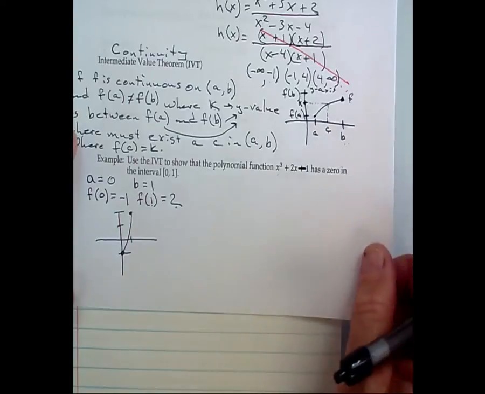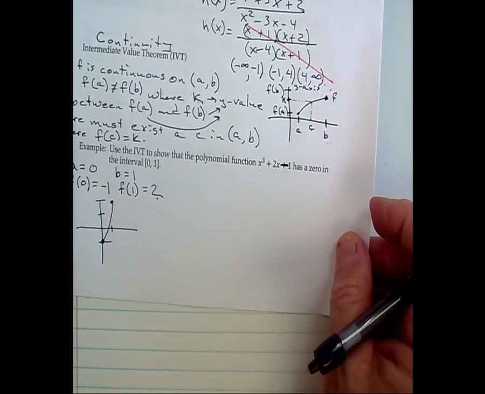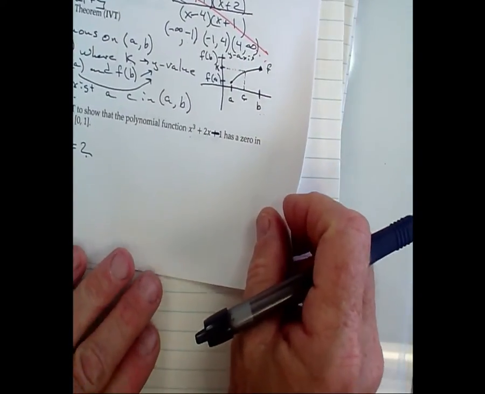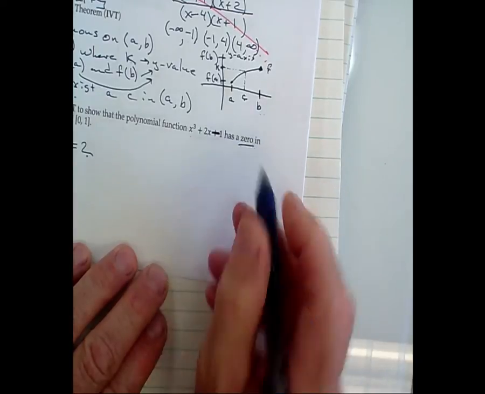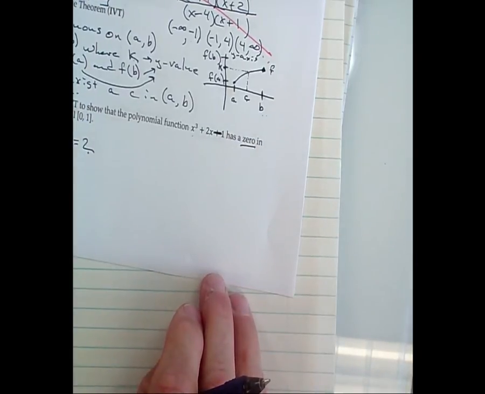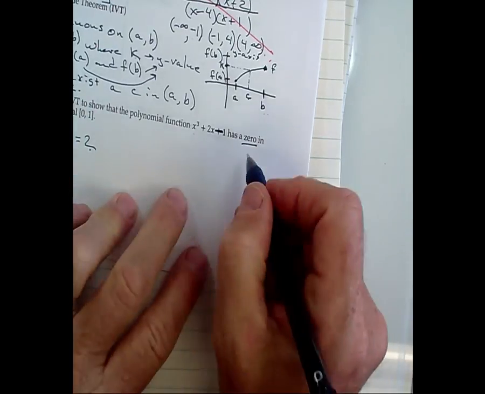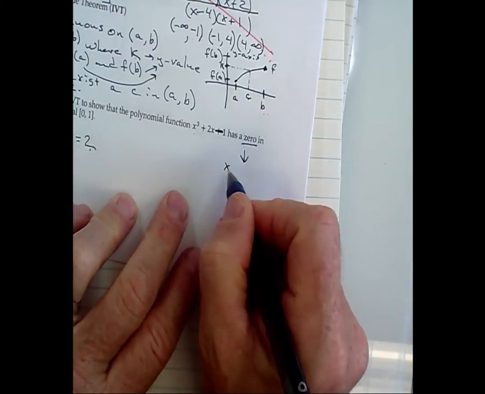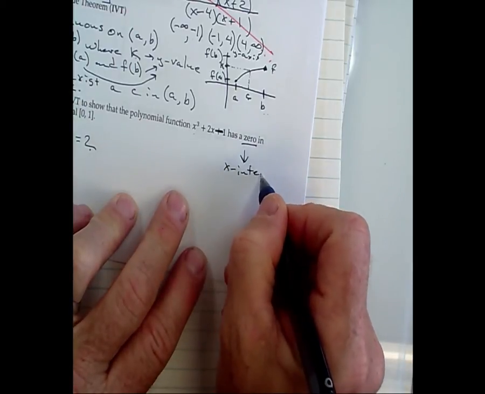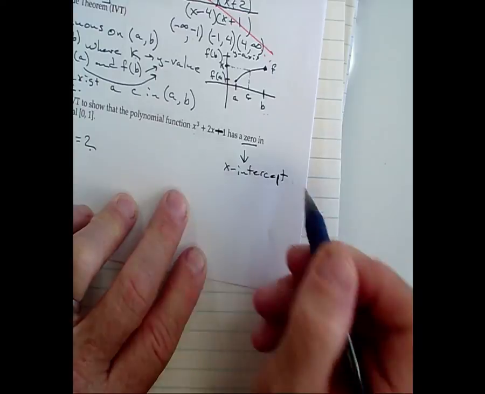Now, does anybody know what that is? What's a 0? What is it? Ah, awesome. X-intercept. Like this.